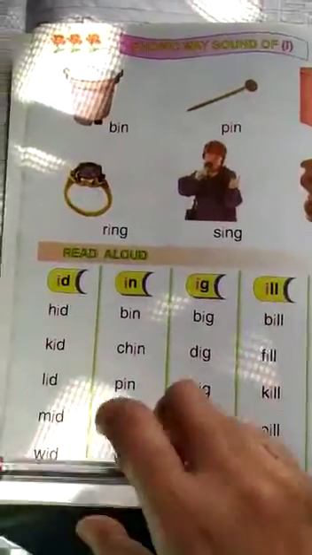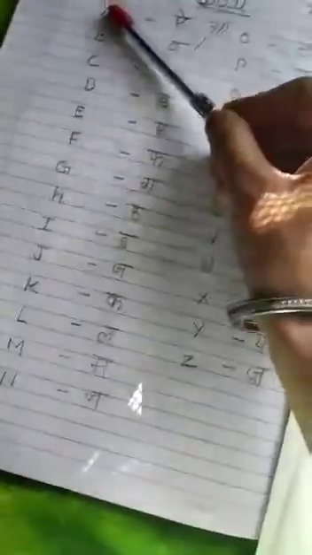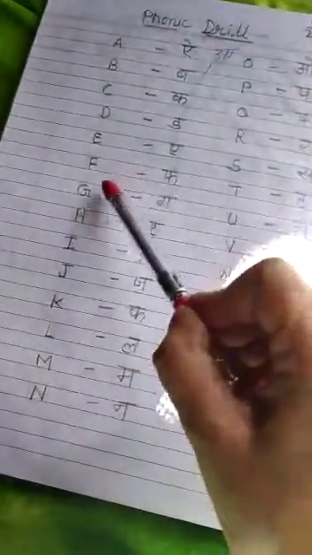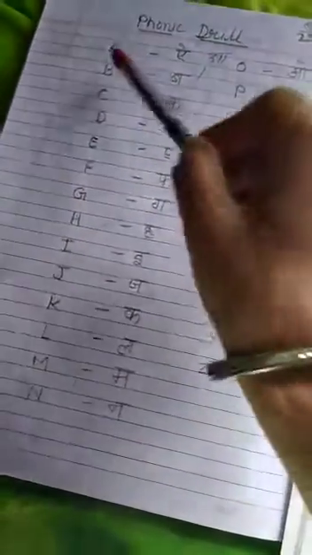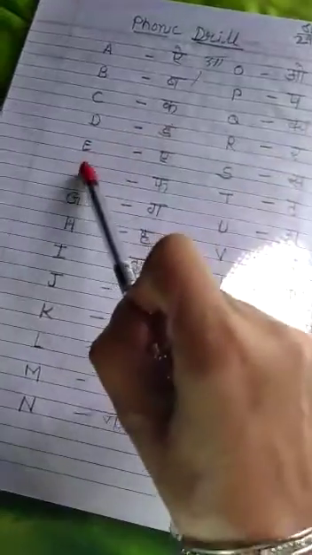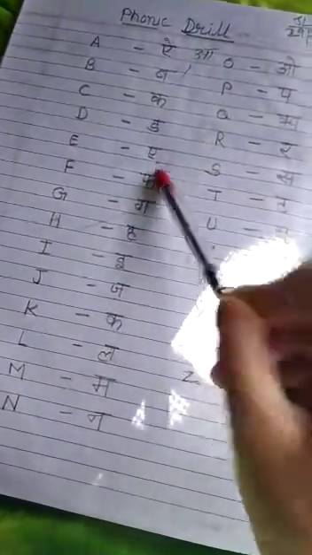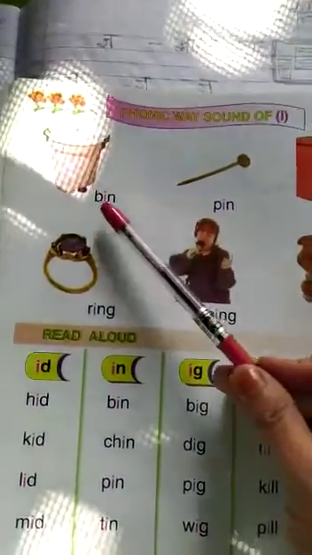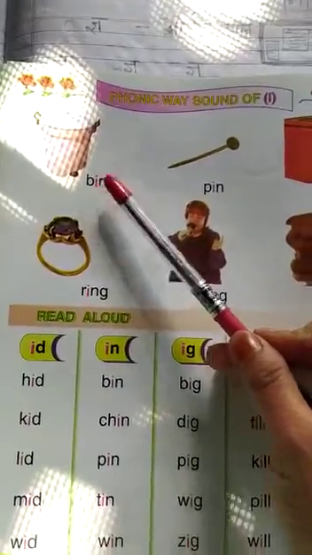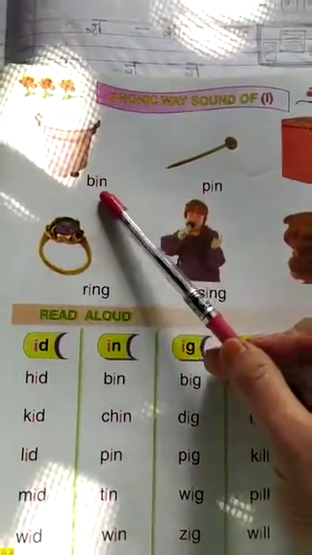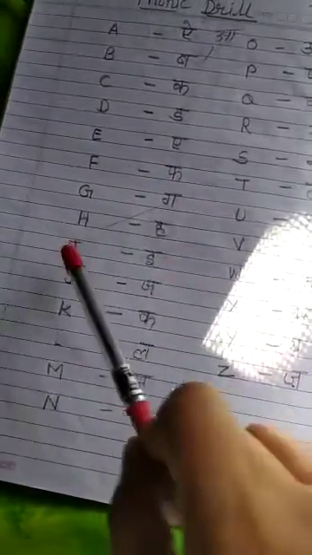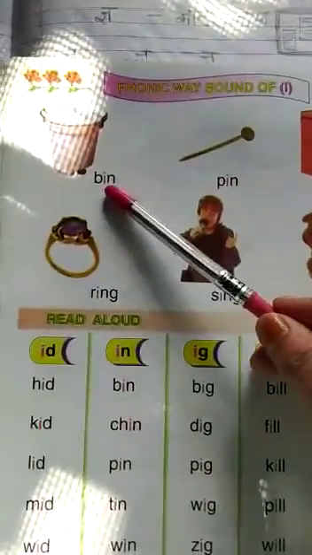So we have done A vowel sound and E vowel sound, right? A says A and E says A, right? Then now next one is I. I vowel sound words, right? So I says E. I says E. So let's start reading.